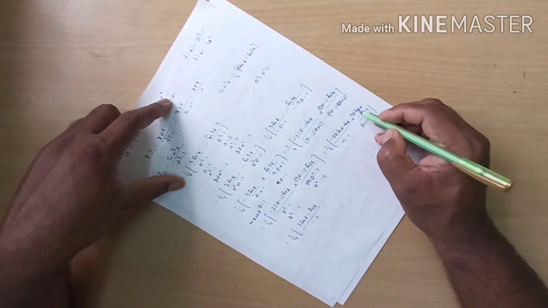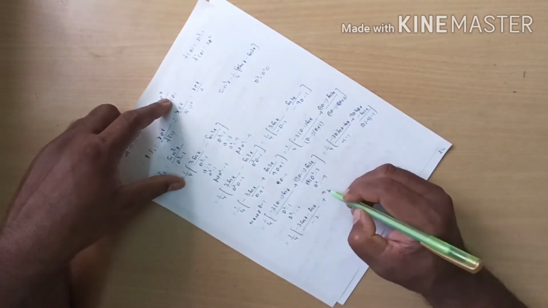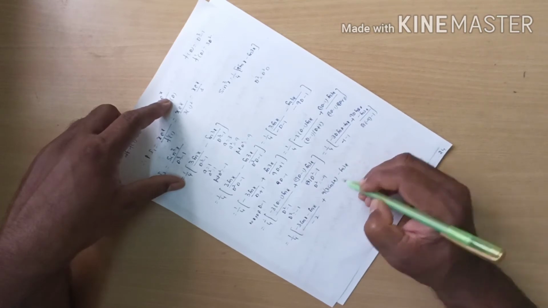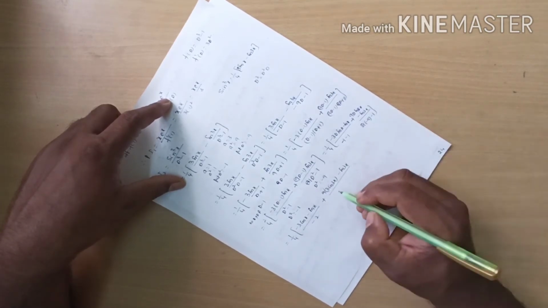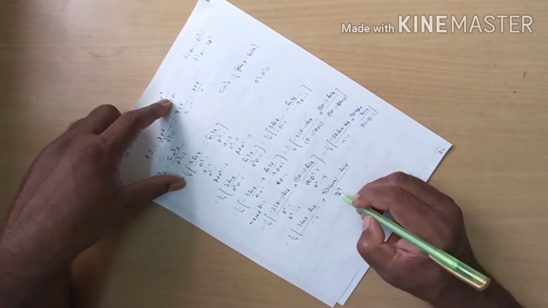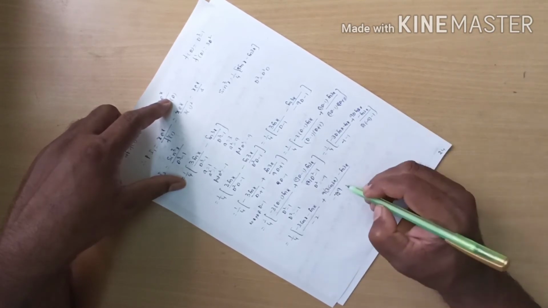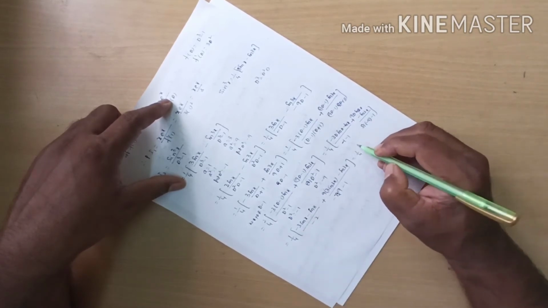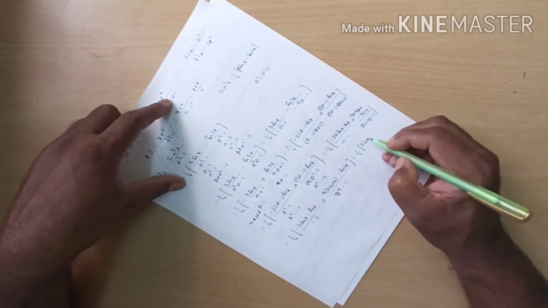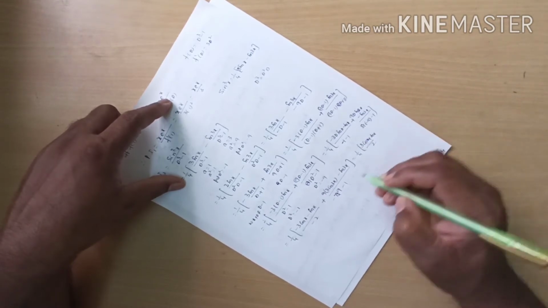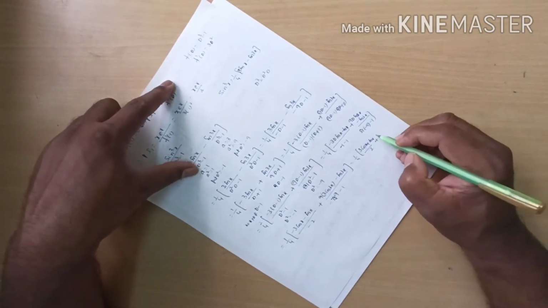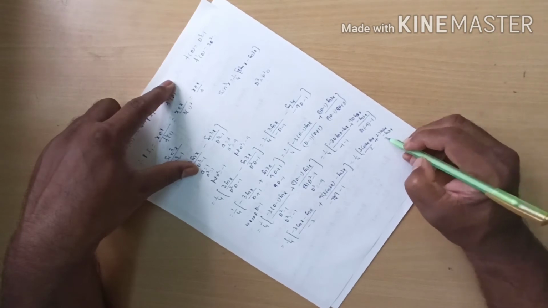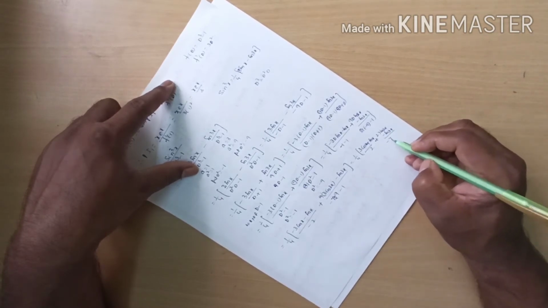Here the derivative of sin 3x is 3 cos 3x, with the factor 9, minus sin 3x by 81 into 9, that is 72 minus 1. That is equal to minus common 1 by 4 into 3 cos x plus sin x by 2, plus 27 cos 3x minus sin 3x by minus 730.